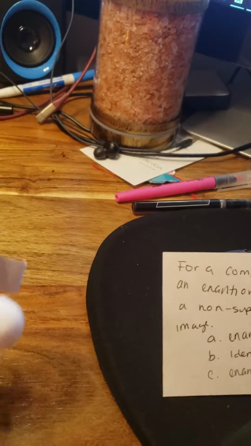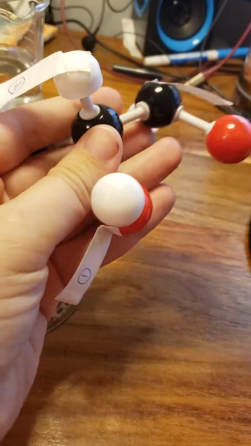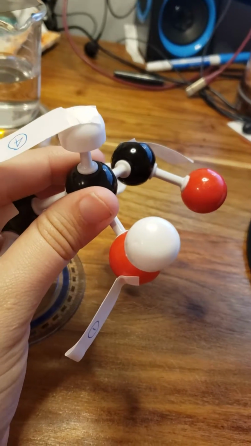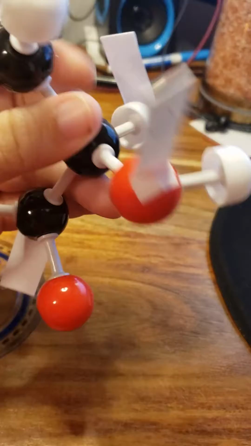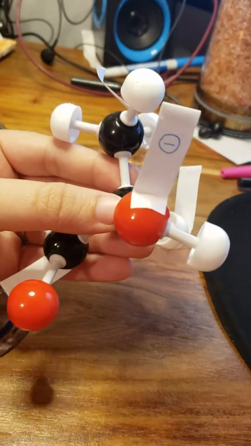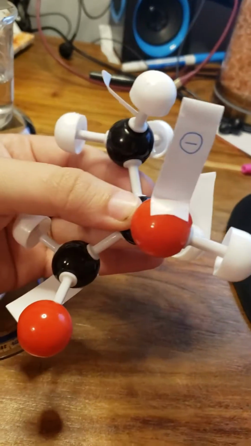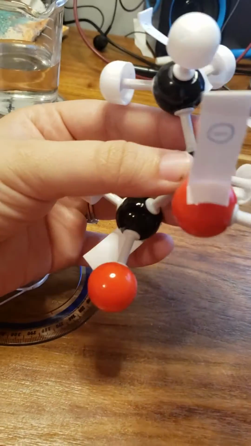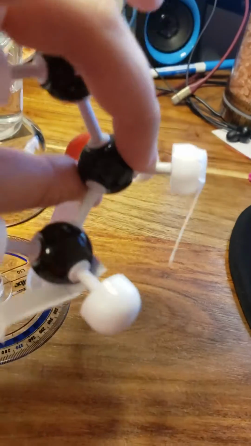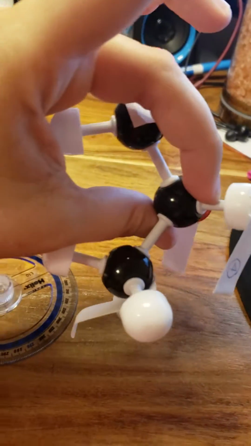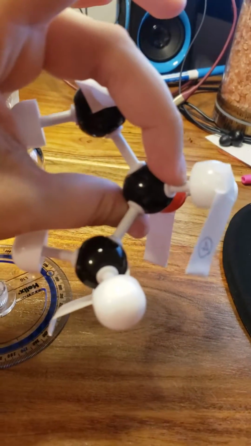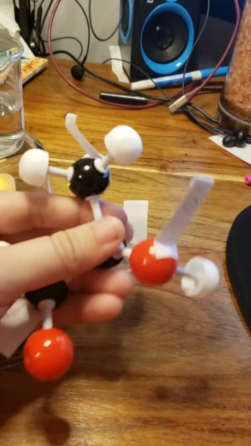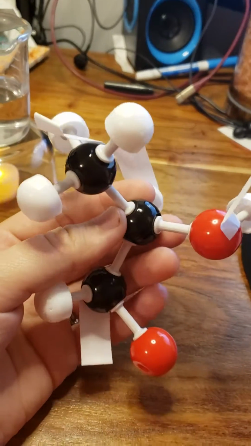Option B shows the OH oriented towards you with the H in the back, which leaves CH3 on top and the CHO down to the left. However, if you turn this around again, you still have compound A. So this choice B would be identical and also has an S rotation.